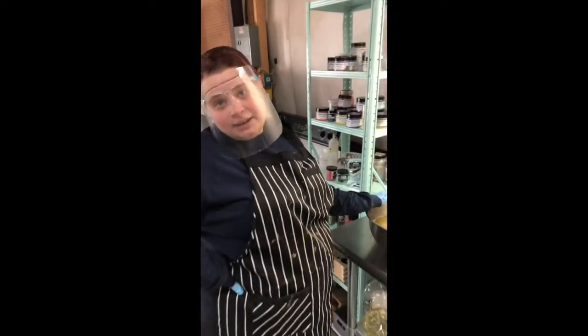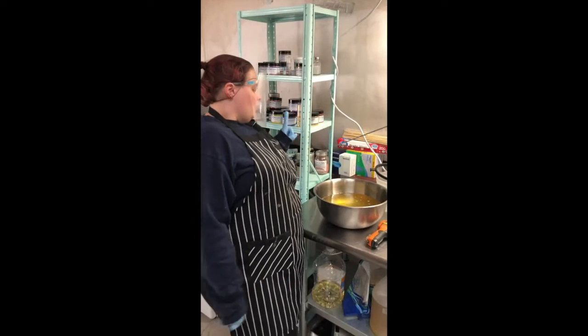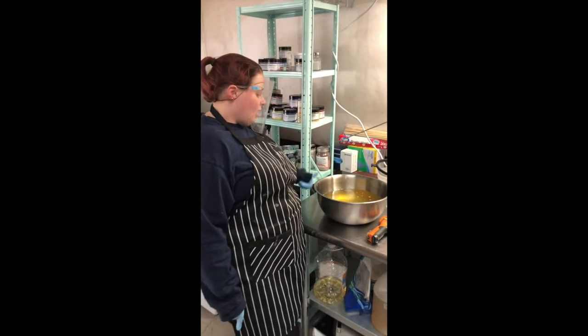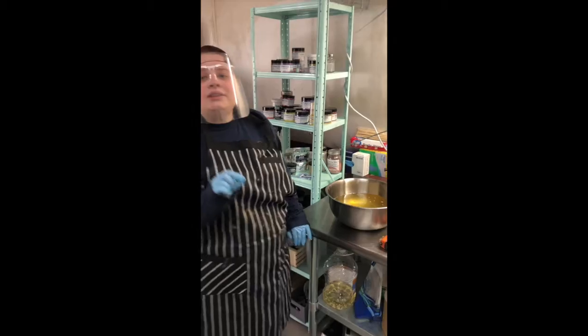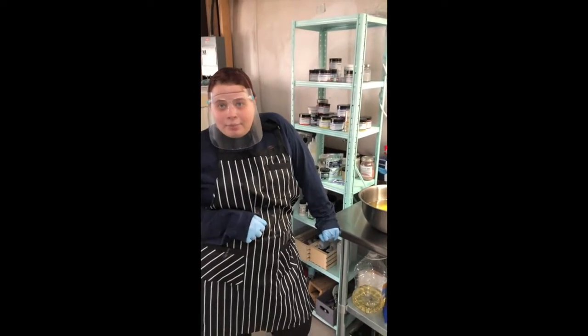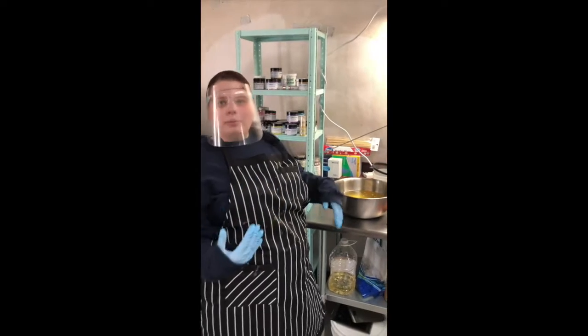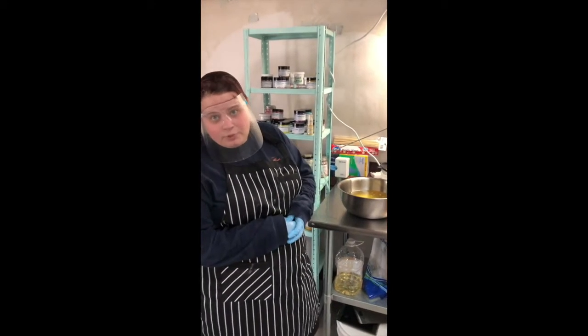They've been melted down because some of them are solid at room temperature or at lower temperatures. We have lard, coconut oil, cocoa butter, shea butter, olive oil, sunflower oil, and castor oil. Each of these oils has a specific property that makes the soap good. Coconut oil will create big fluffy bubbles, and olive oil is very conditioning and creamy, which is good for not drying out your hands.